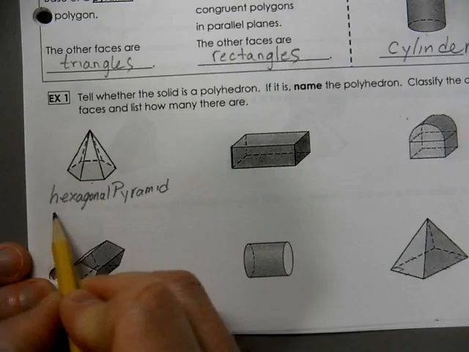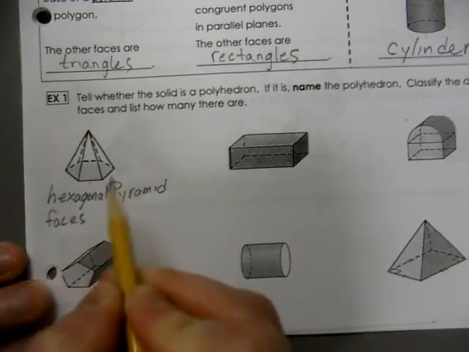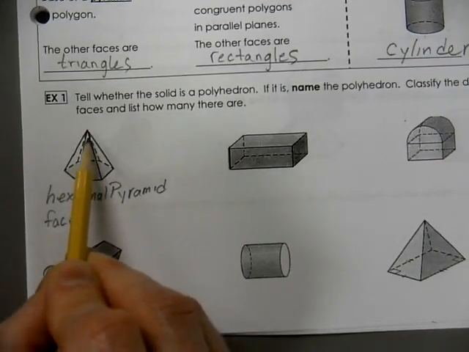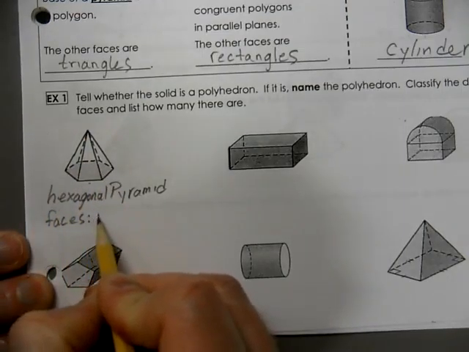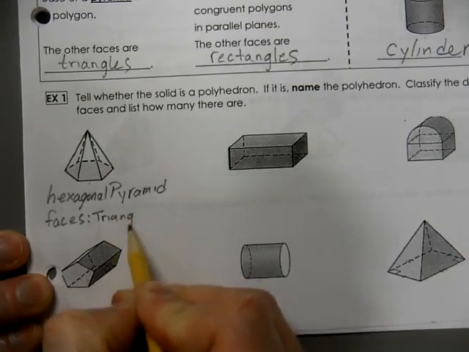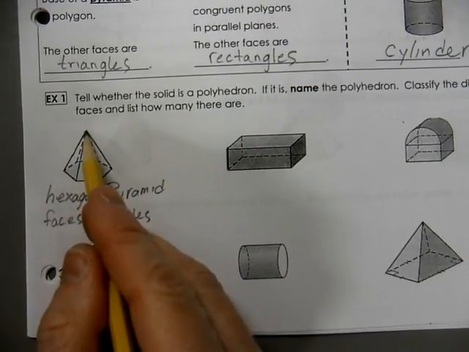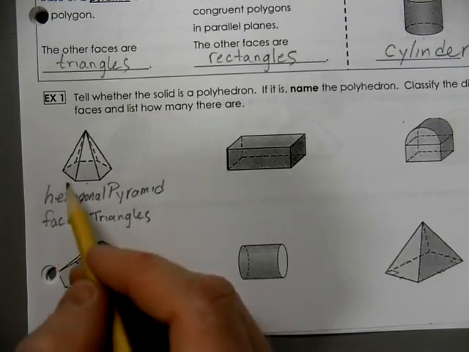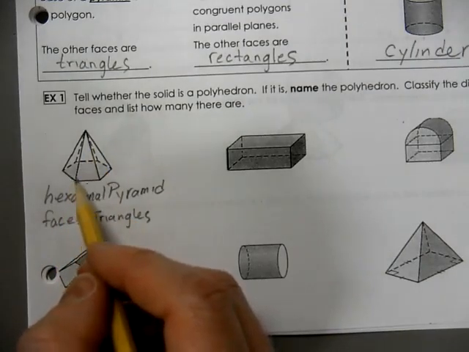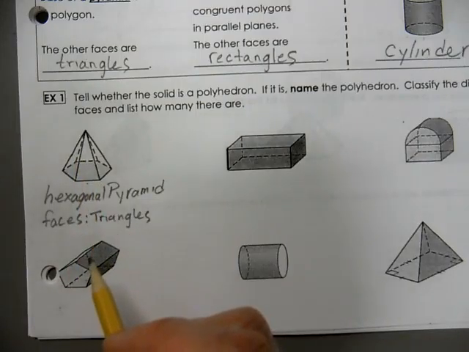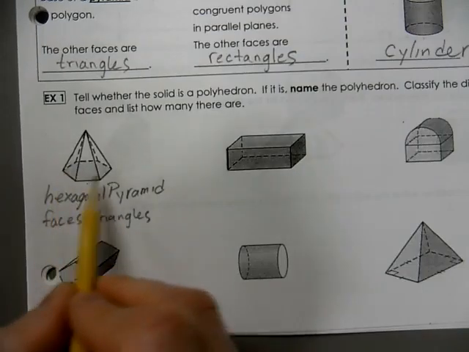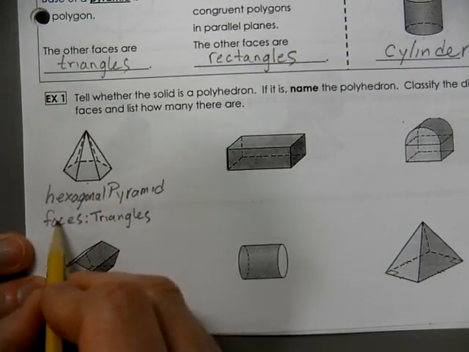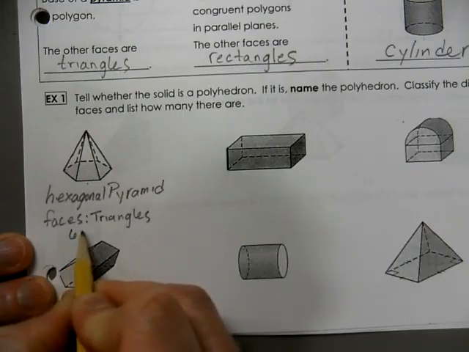And the faces that make up this pyramid will always be triangles. You can't come to a single point with a rectangle. So to make a pyramid from a polygon, it will always be made up of triangles. And then because this is a hexagon, it has 6 sides, there are 6 faces.